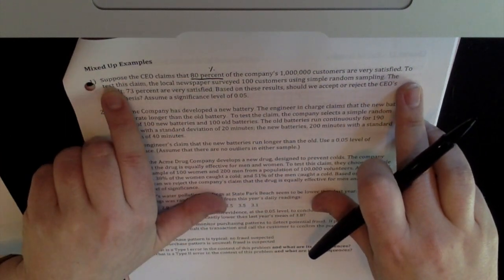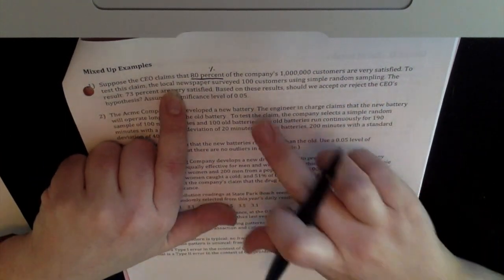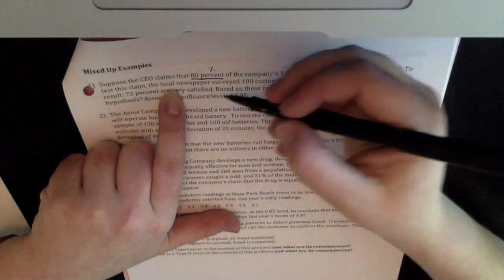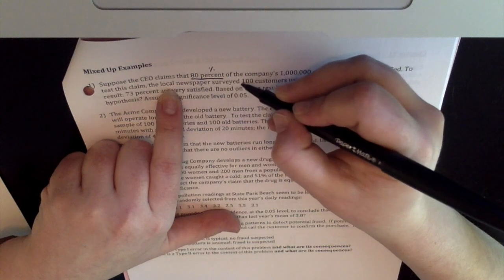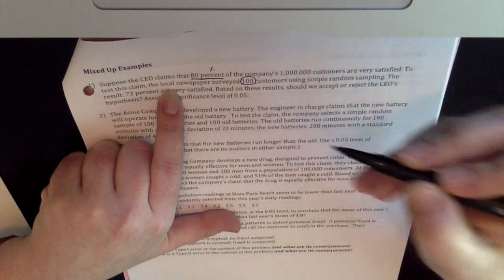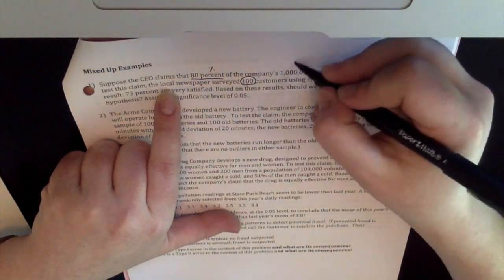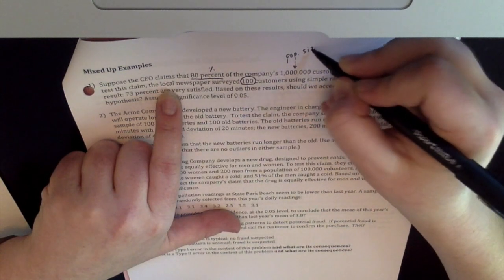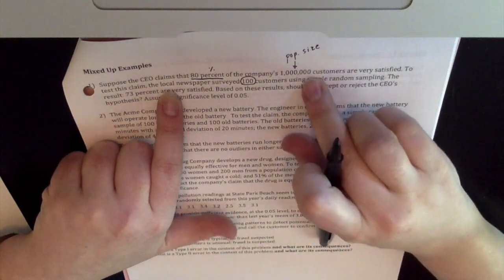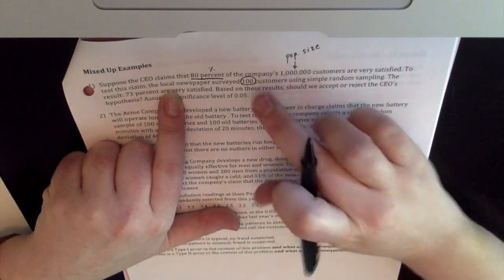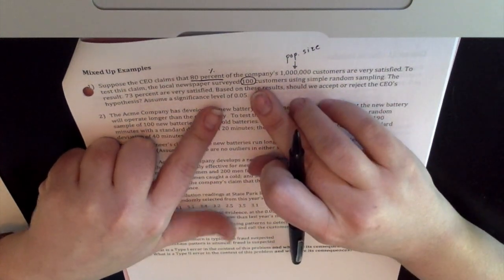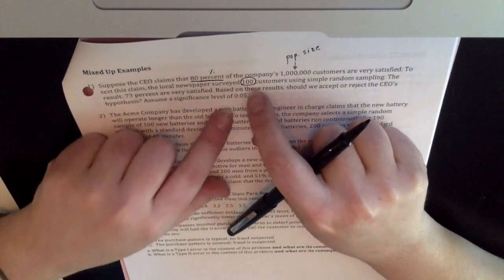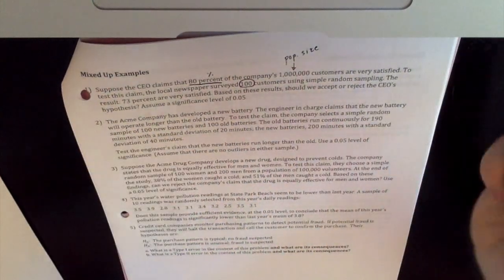Then it says to test the claim, the local newspaper surveyed 100 customers using simple random sampling. So this is who they surveyed right there. That's your N, okay? Why did they give me 1 million? That's my population size, okay? So I get the 1 million just so that I can check my conditions if required, which would say they are met, right? The 100 is less than 10% of 1 million.